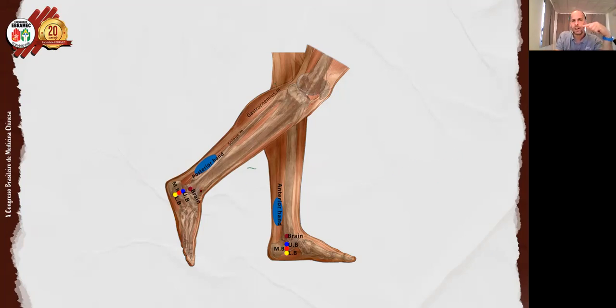So again, the tip of the malleolus is going to be the area of the brain. And then the upper body, what we see here, is just below the malleolus. That's the upper body. The lower body is between the calcaneus and the plantar fascia, and the medial body is in between the two.